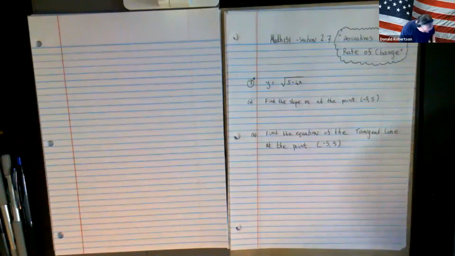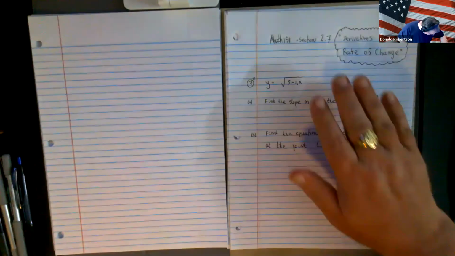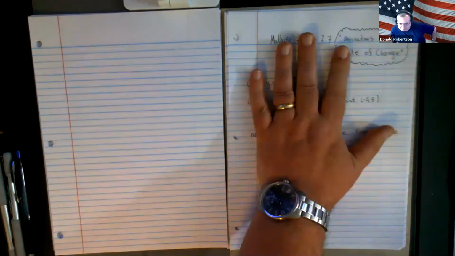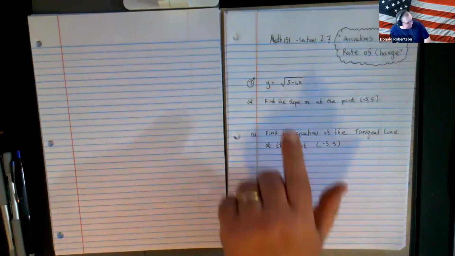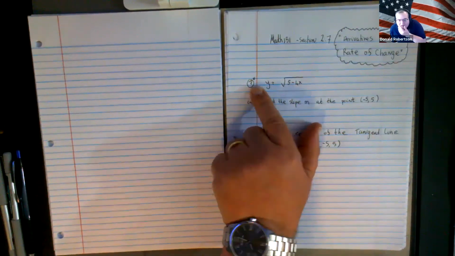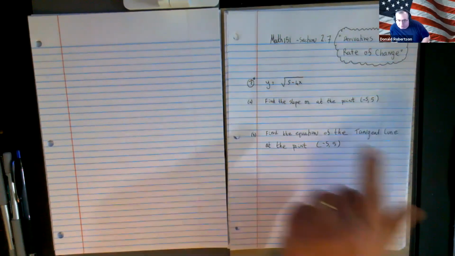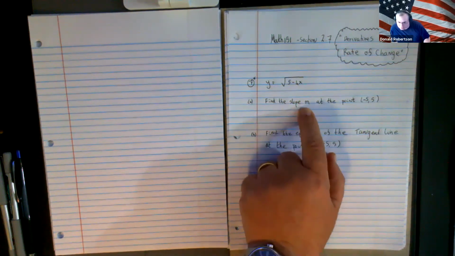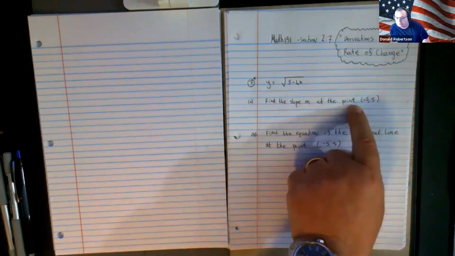And what I want to do today is continue with section 2.7. We'll see how it goes. I'll make no predictions. Right, jump right into a question. This is similar to question 7. We've got a square root function, and we're being asked to find the slope called m at this given point.